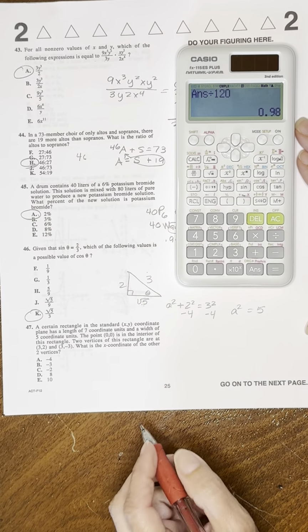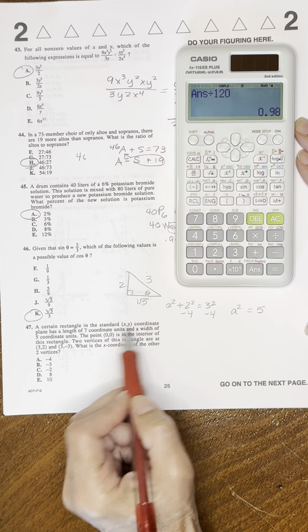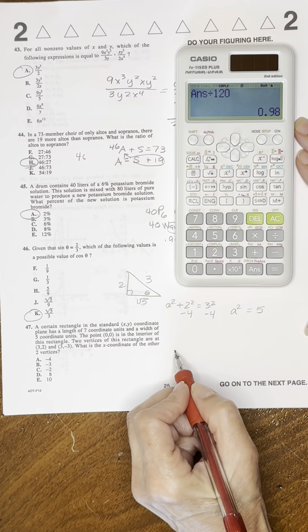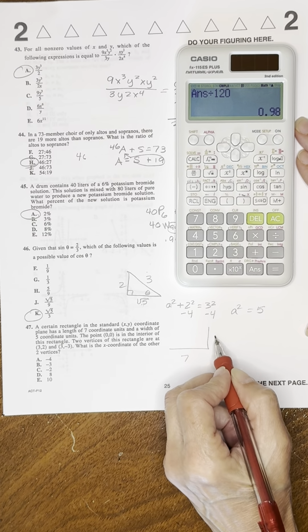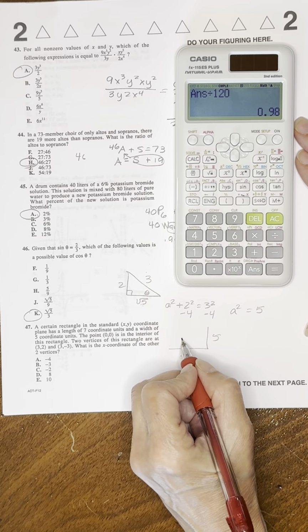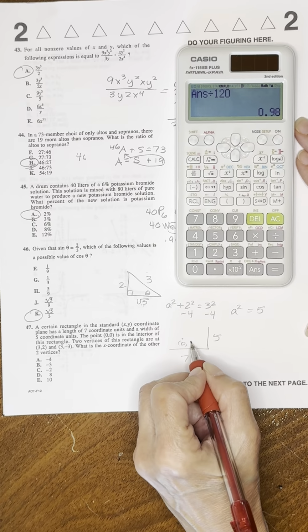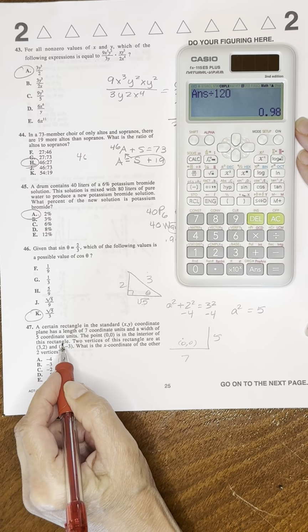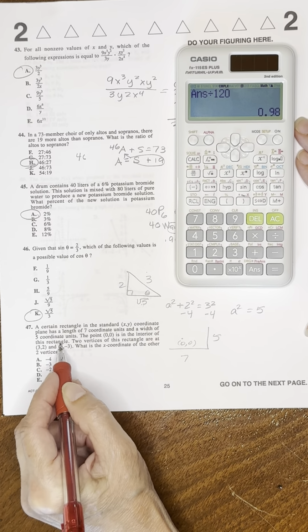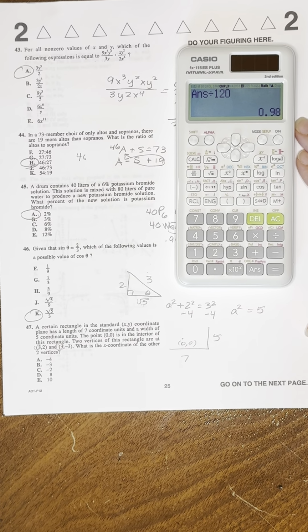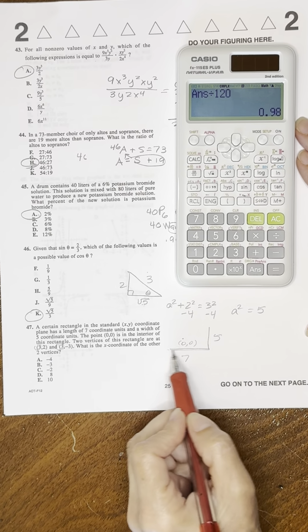A certain rectangle has a length of 7 coordinates, a width of 5 coordinates, and 0, 0 has got to be in the interior of the rectangle. Two vertices are at, look, the x value doesn't change. So that's got to be these.